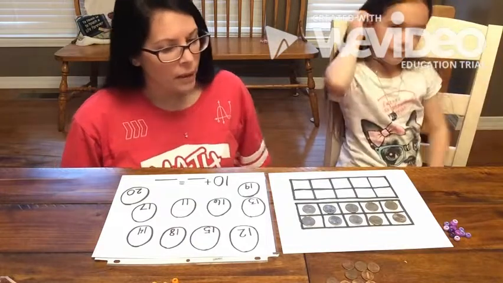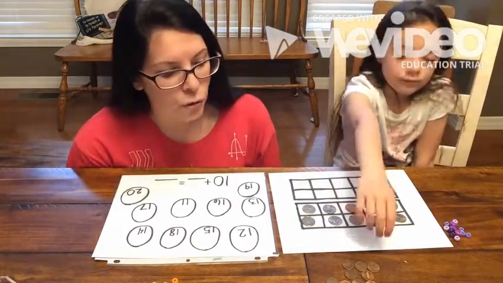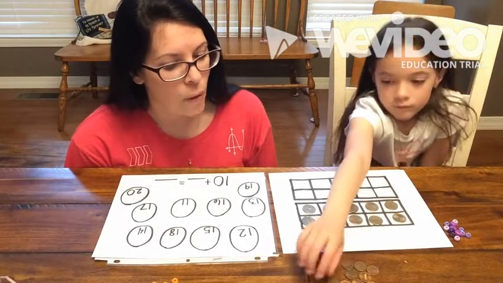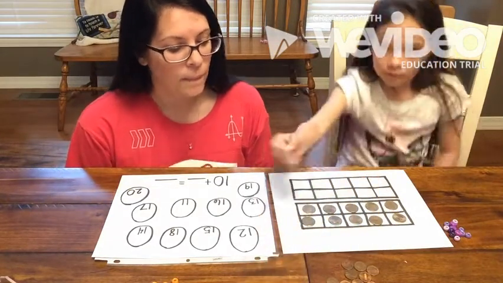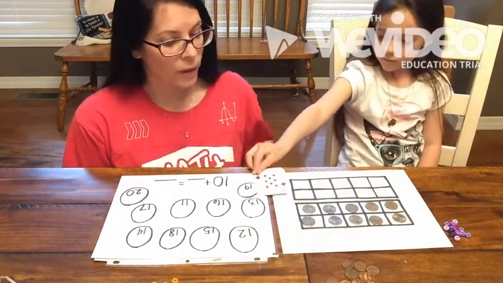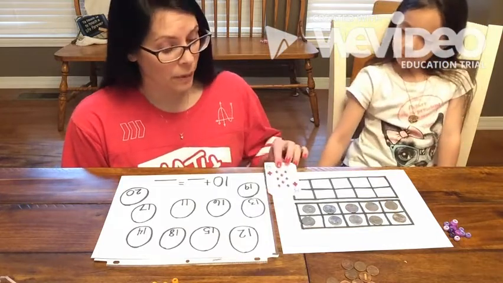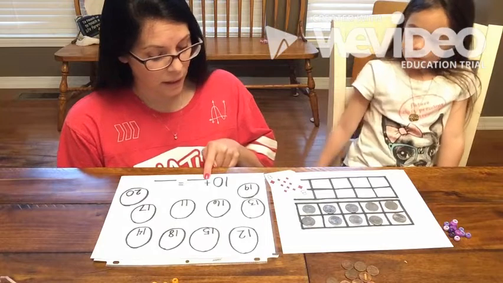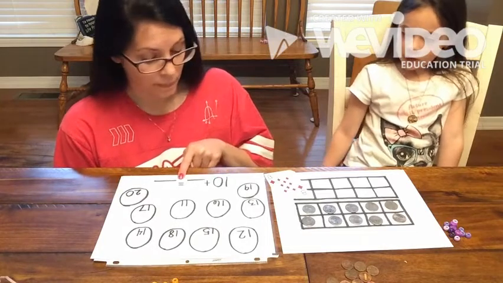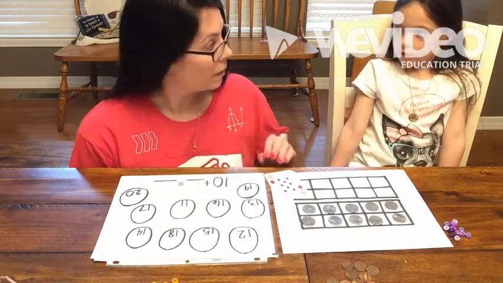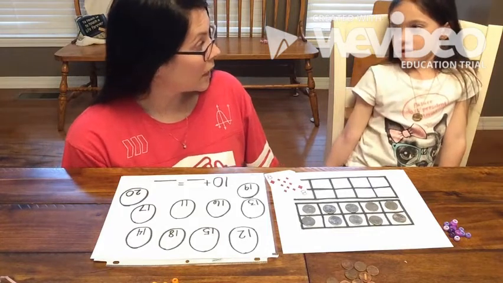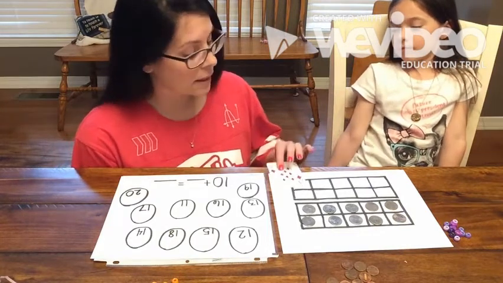Bump. Okay, Delaney, I'm going to let you go first. So she's going to draw from the draw pile. Draw a card. All right, what card did you draw, Delaney? 8. She drew 8, and we're going to say our number sentence, Delaney. 10 plus 8 equals... 18. You think it equals 18? Okay, let's try it and let's see.